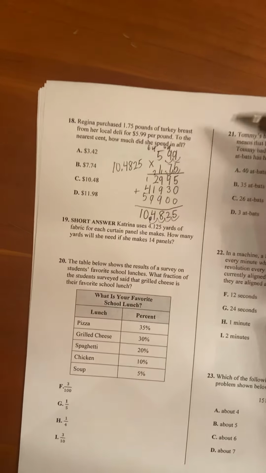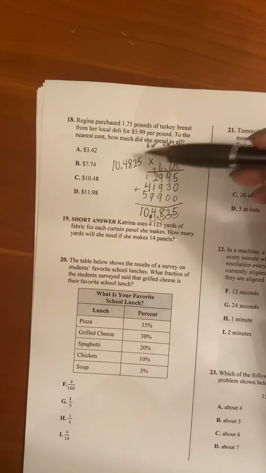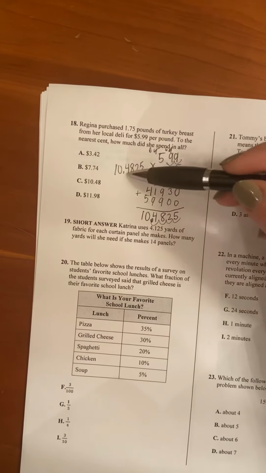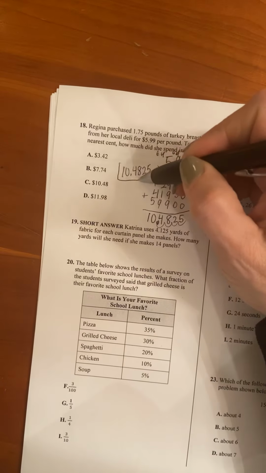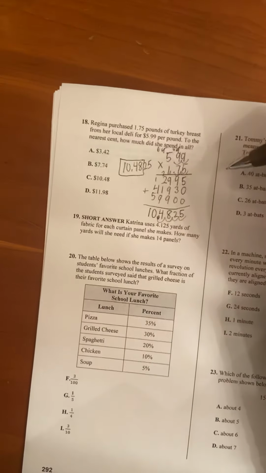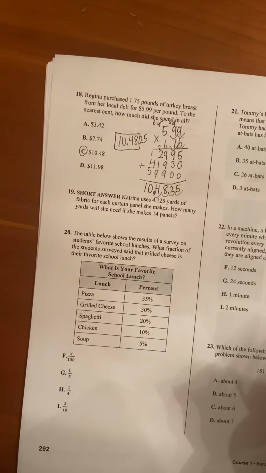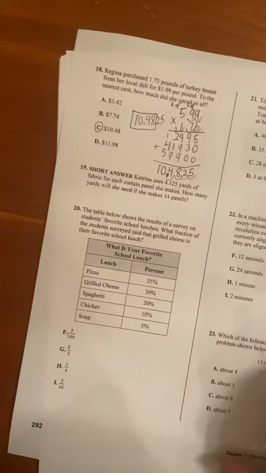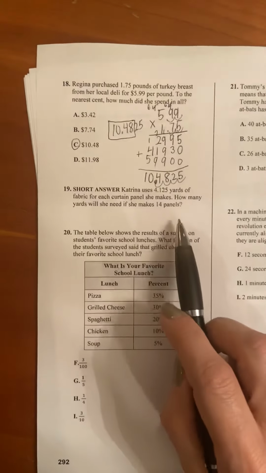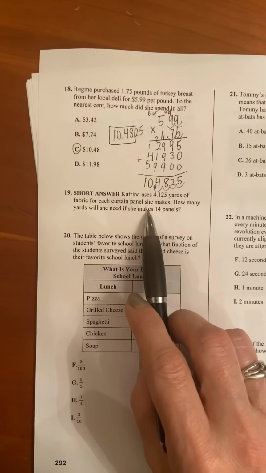And this is money, right? She's buying turkey. So the directions said nearest cent, right? Because this isn't how we represent money. So with money, we would have two places. So it would be $10.48. So it's choice C. For number 19, Katrina uses 4.125 yards of fabric for each curtain panel.